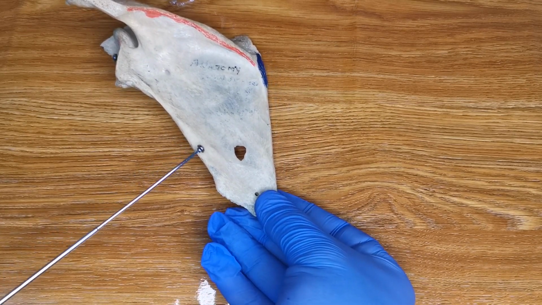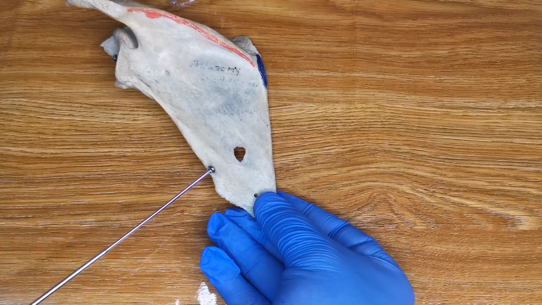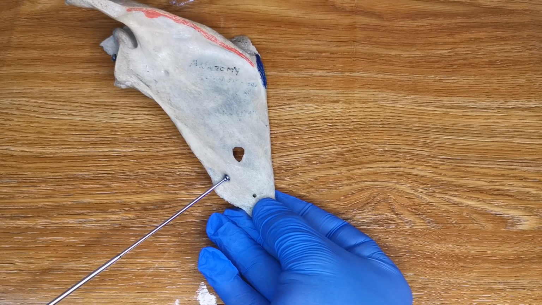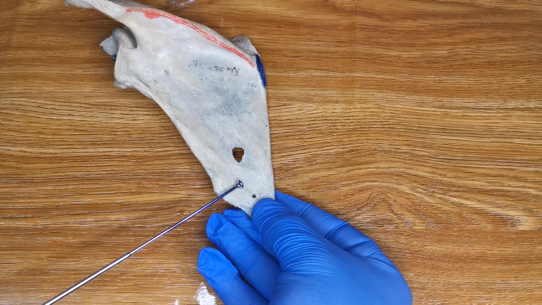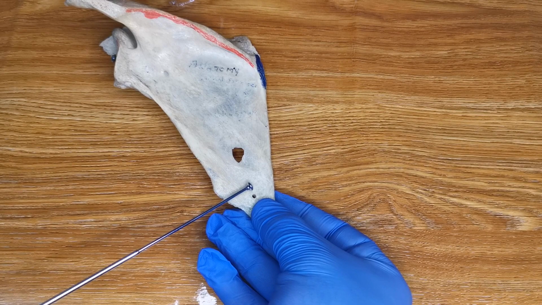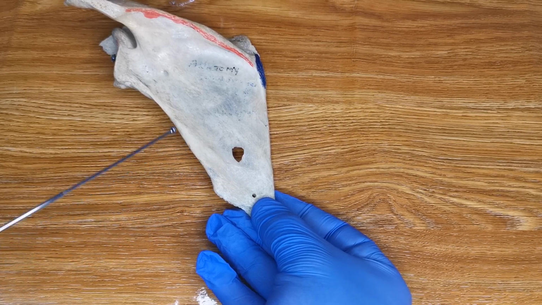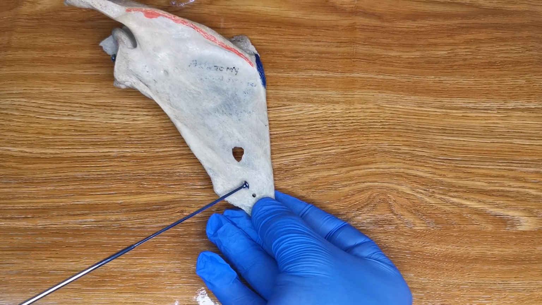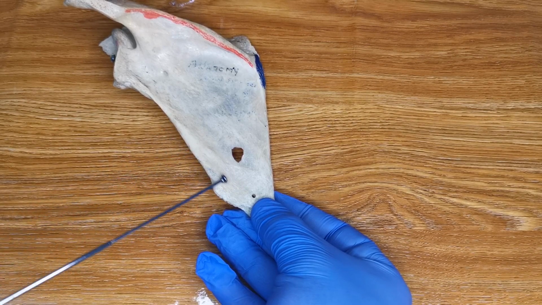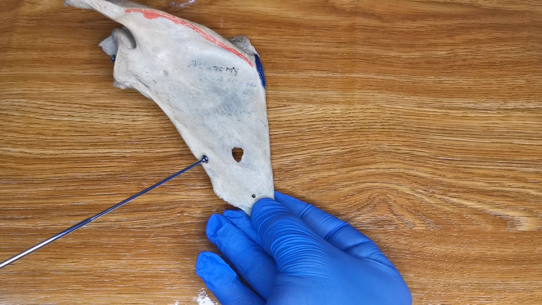While the lower 1/3, and passing on the dorsal surface to the inferior angle, is origin of the teres major muscle. Here is origin of the teres major muscle.